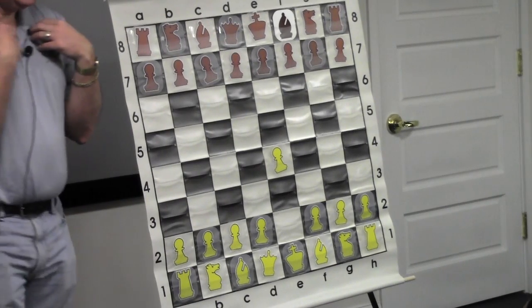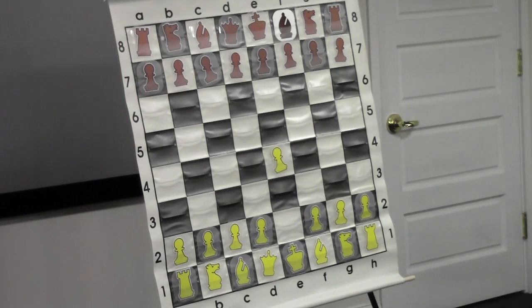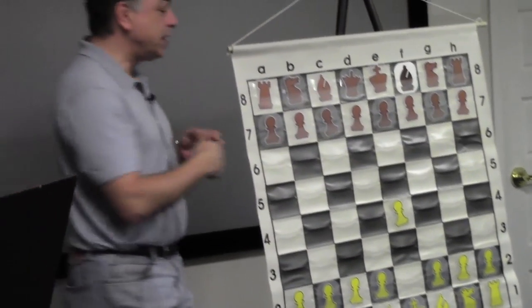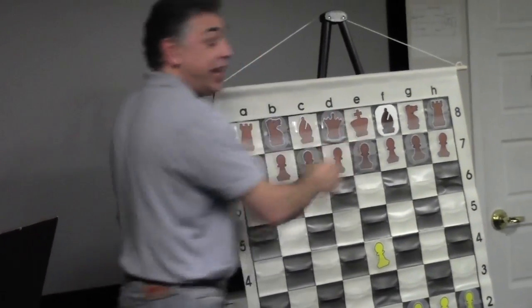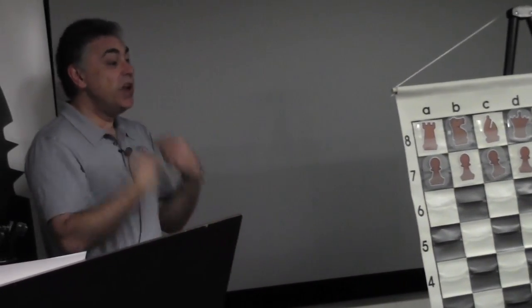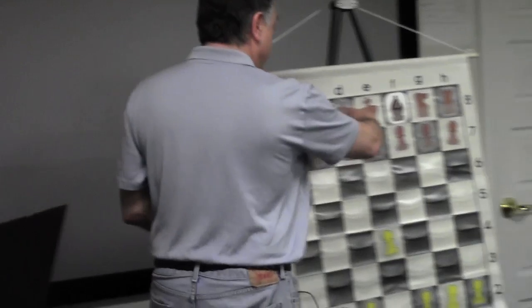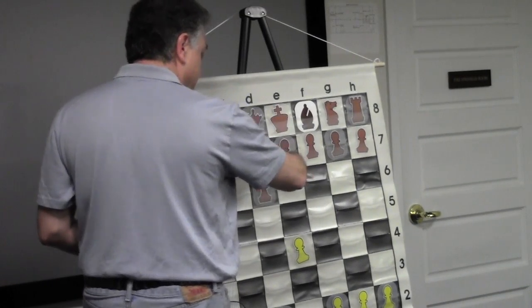Now, what I like to do when I was young, and I still do it today, is I like to build a fortress. Okay, what do I mean when I build a fortress? First of all, we all know that checkmate ends the game, right? Yeah. So I want the safest king I can possibly have. So I like to build a fortress. I'm going to play here, and I'll show you how I build a fortress.